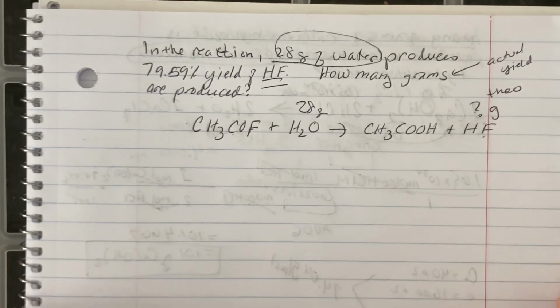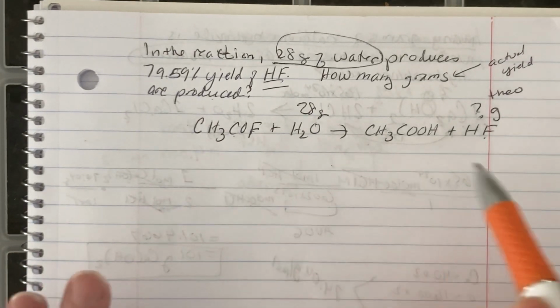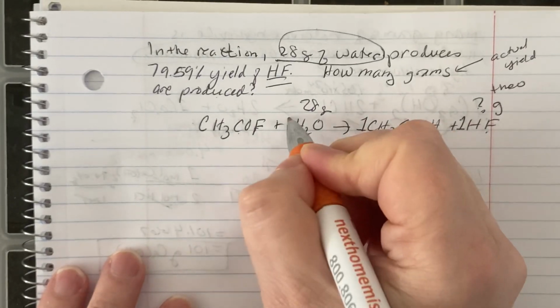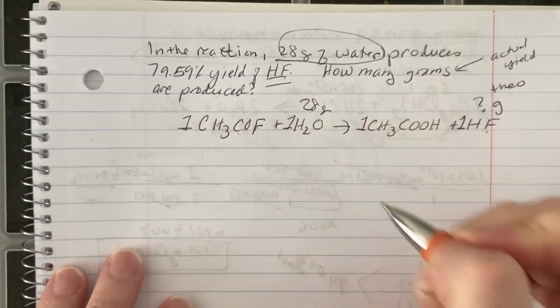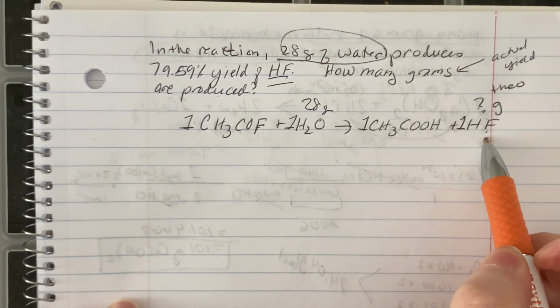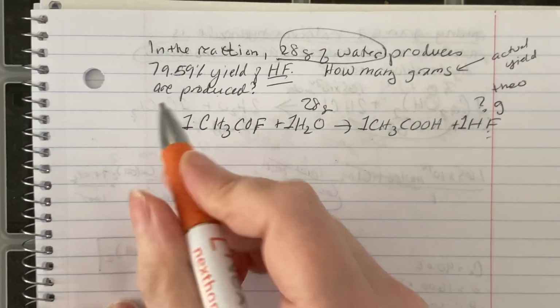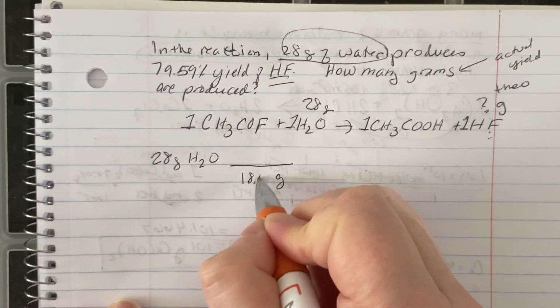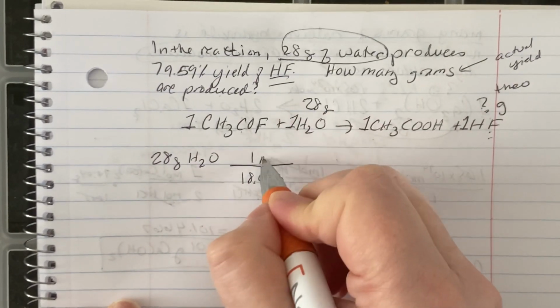Slide that over a little bit there. All right, they already gave us a balanced chemical equation. Just remember that if they don't show any coefficients, your coefficients are 1, you need that for the mole ratio. And in this case, our mole ratio is going to be easy because it's 1 to 1. Start with what you know, 28 grams of water. Okay, always go to moles. Grams to moles is dividing by the molar mass.